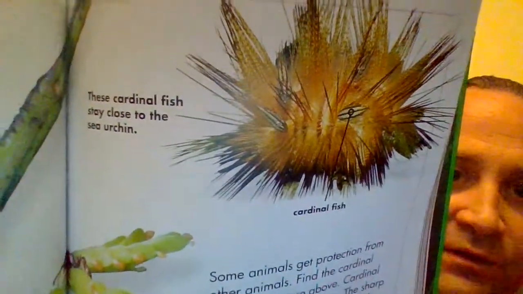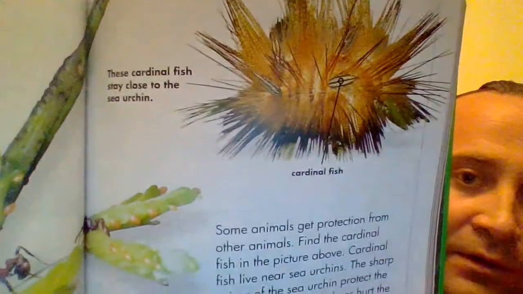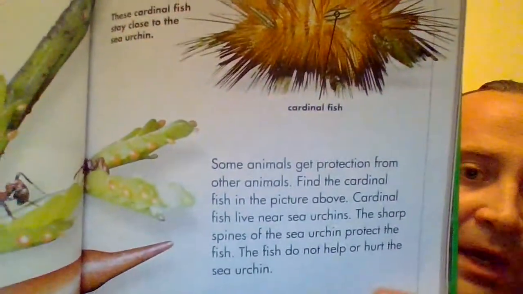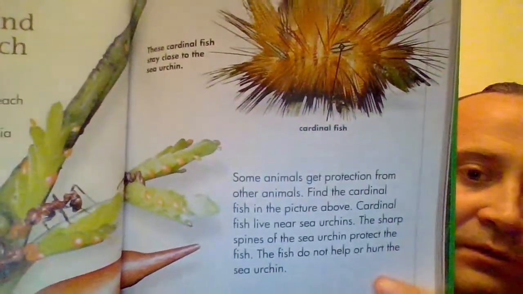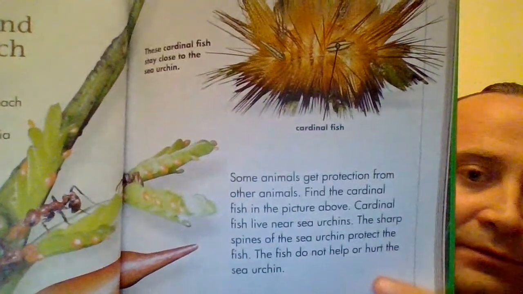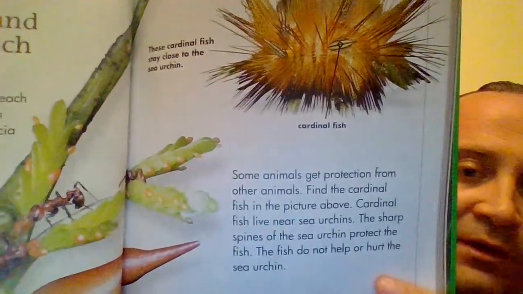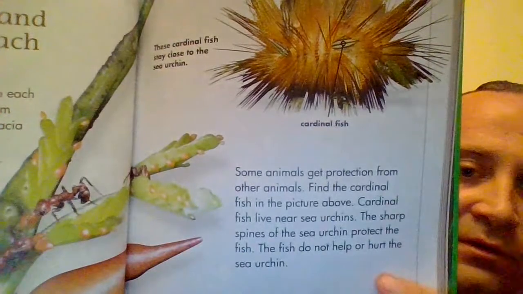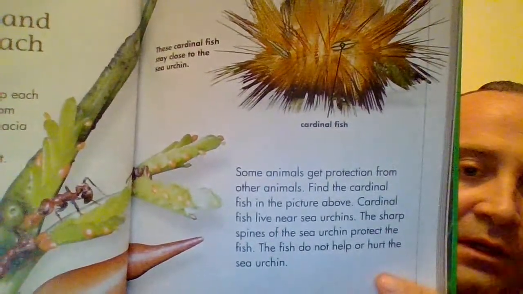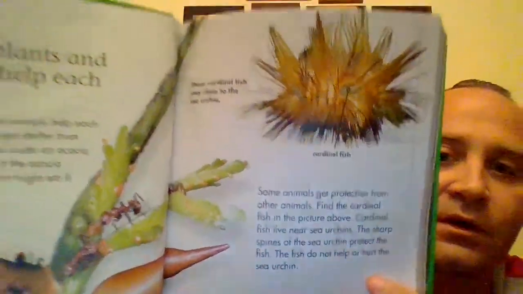These cardinal fish stay close to the sea urchin. Some animals get protection from other animals. Find the cardinal fish in the picture above. Cardinal fish live near sea urchins. The sharp spines on the sea urchin protect the fish. The fish do not help or hurt the sea urchin. They just live together. Coexist.